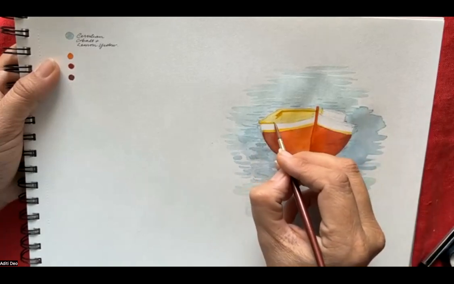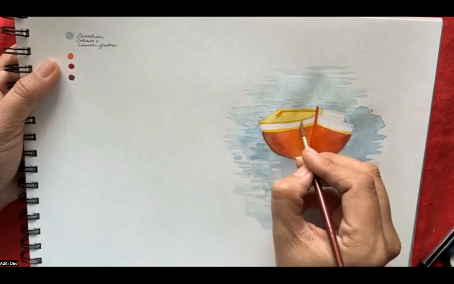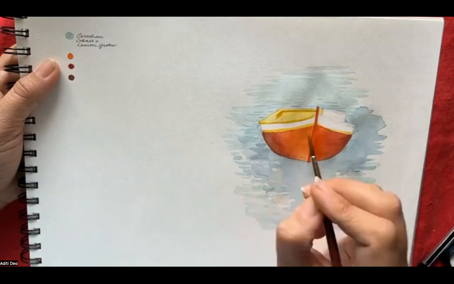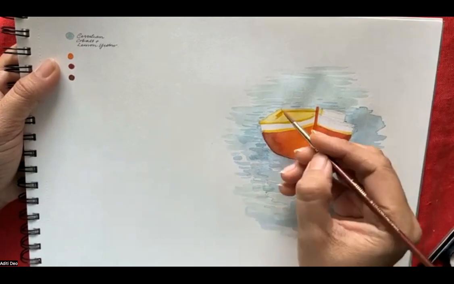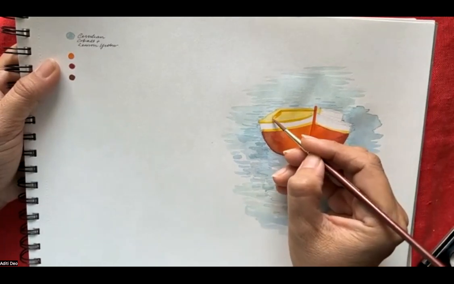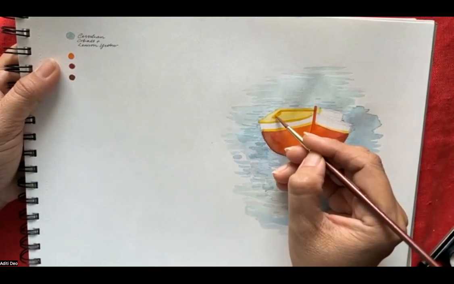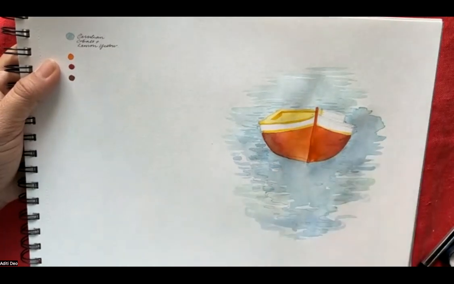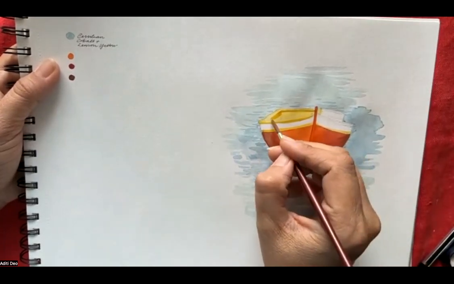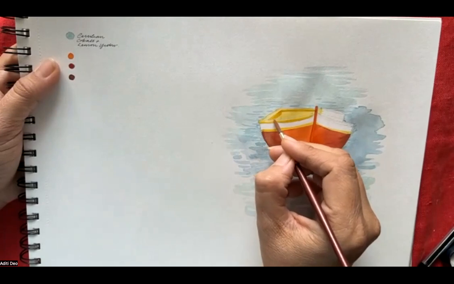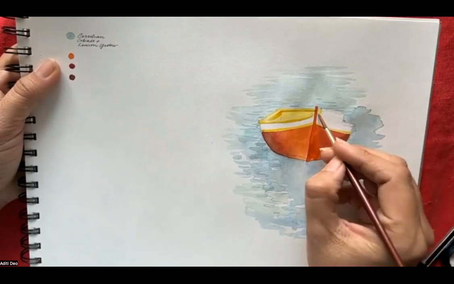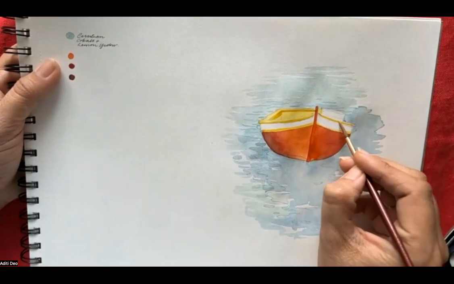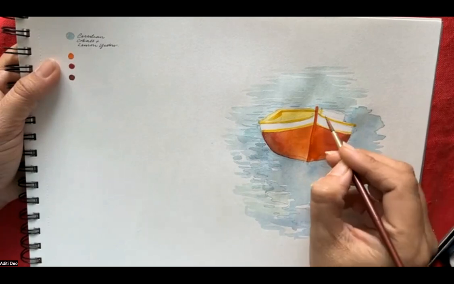And towards the bottom of this, the front, that's fine. And then this part, just wipe the brush and extend this forward, so that it lightens from the edge right up to here. Completely forgot the right hand side.